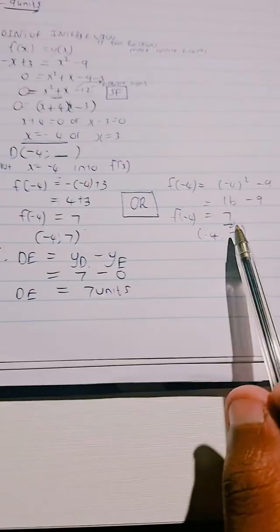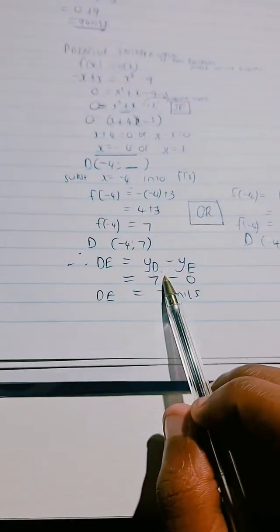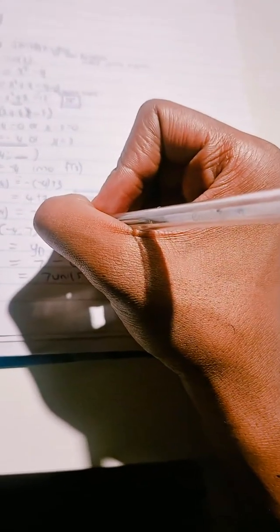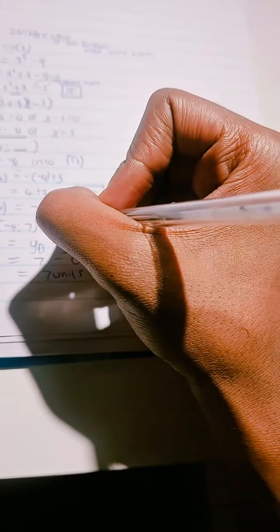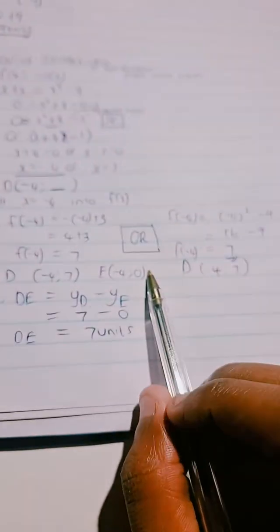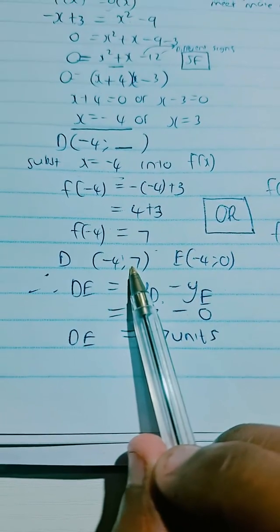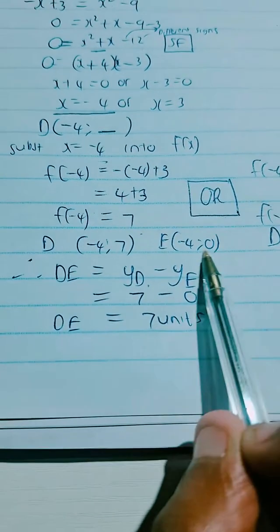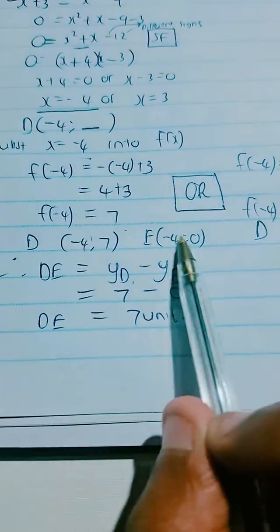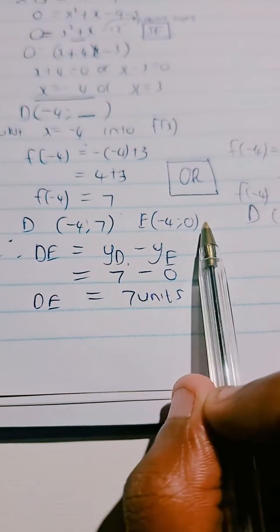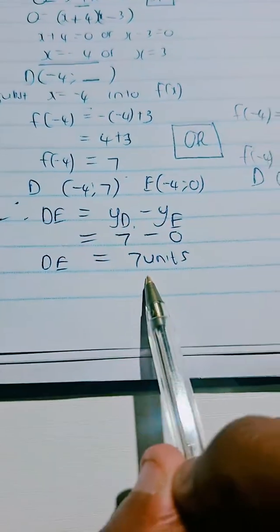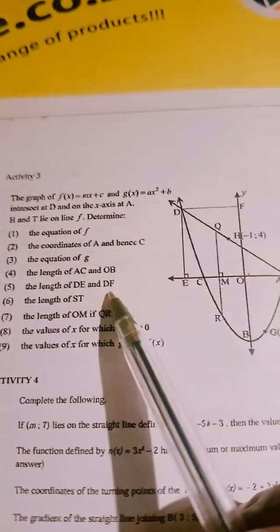Then, of course, you now have the coordinates of D. And since you know that E is negative 4 and 0, now it's your x values, they are the same, but the y values differ. For D the y coordinate is 7, for E the y coordinate is 0, but our x values are definitely the same. So you could say y at the top minus y at the bottom, you get 7 units, and that's beautiful. DE, we have got him.